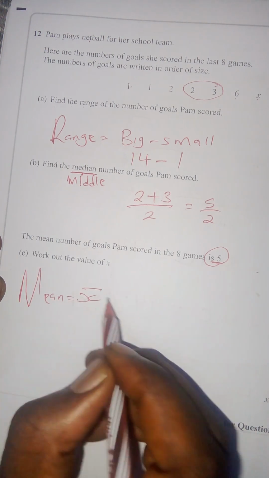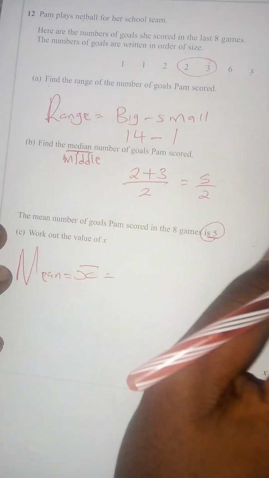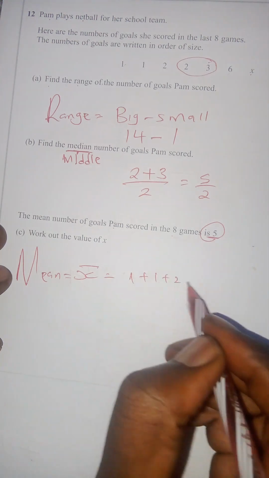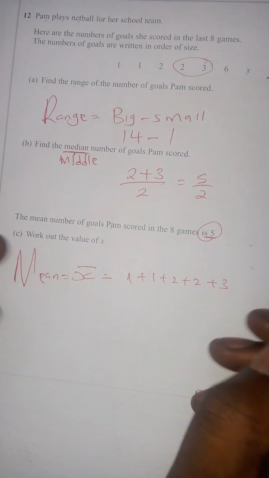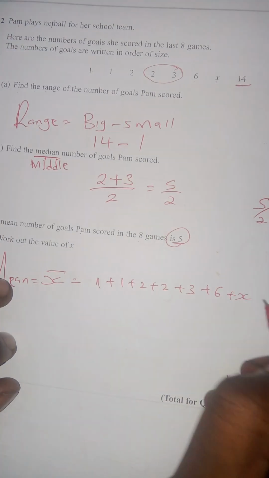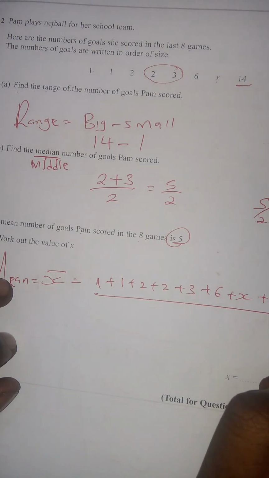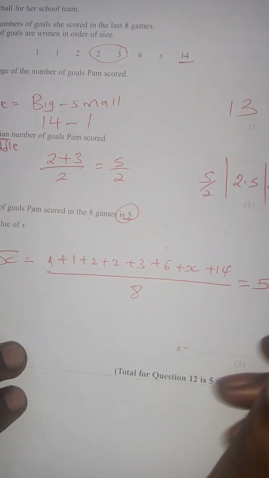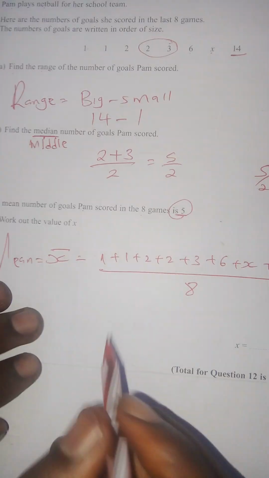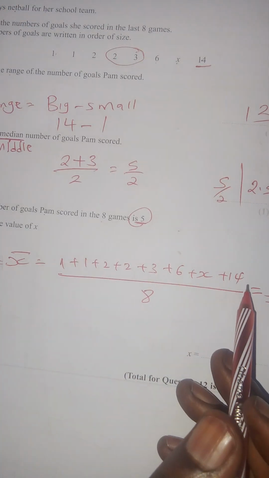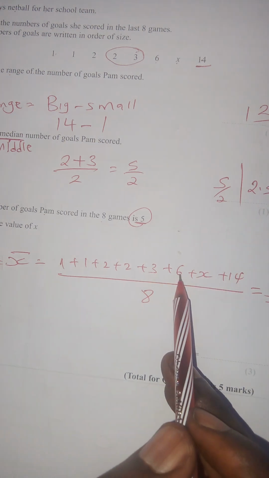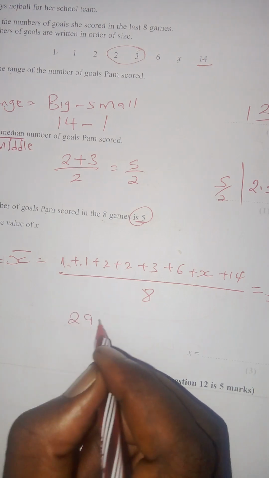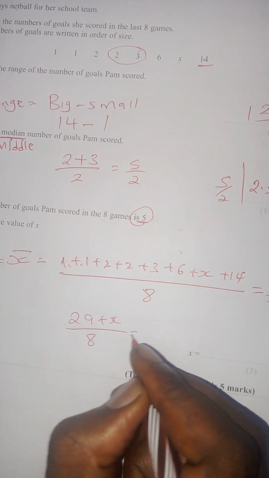Mean. You are going to add everything. 1 plus 1 plus 2 plus 2 plus 3 plus 6 plus x plus 14, divided by the 8 games, should give me 5. Therefore, cross multiply this like over 1. So we'll have a quick addition: 14 plus 6, 20, 23, 25, 27, 28, 29. So we have 29 plus x over 8 is equals to 5 over 1.